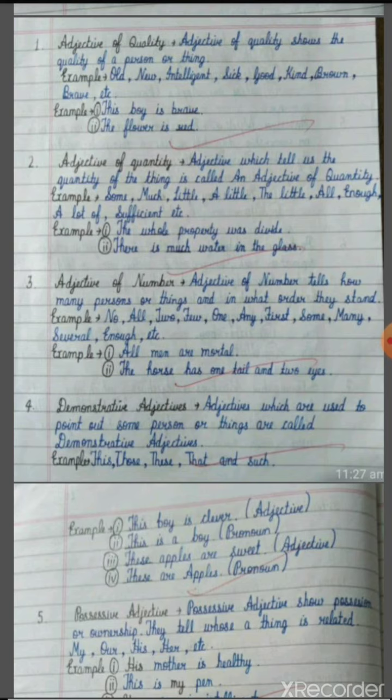There is much water in the glass. So in the glass, how much water do we have? There is much water, or we can say enough water. So much water tells about the quantity. These examples are related to the adjective of quantity, because they tell us about the quantity of the property or how much water is in the glass.